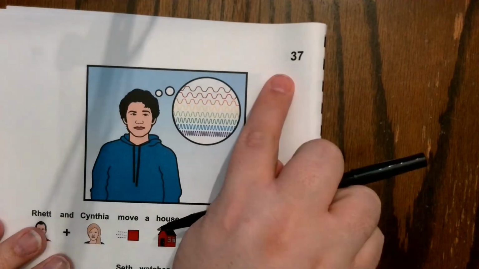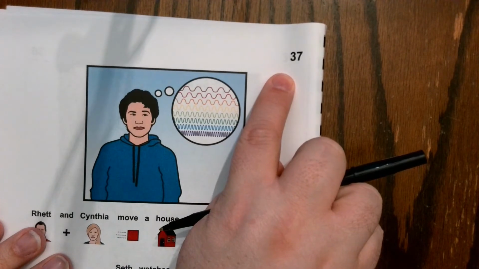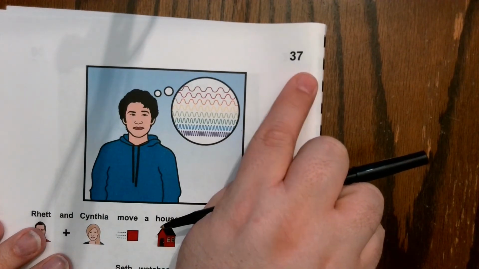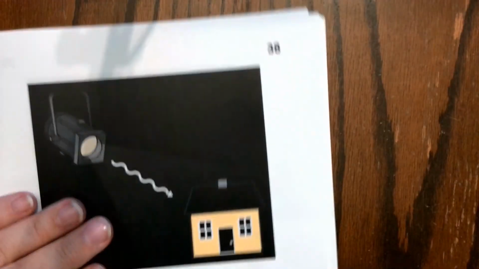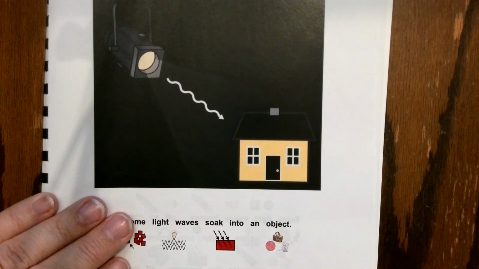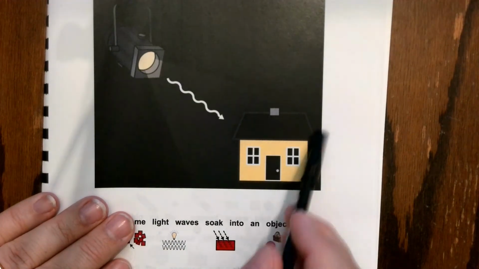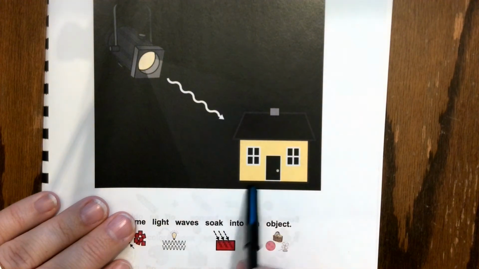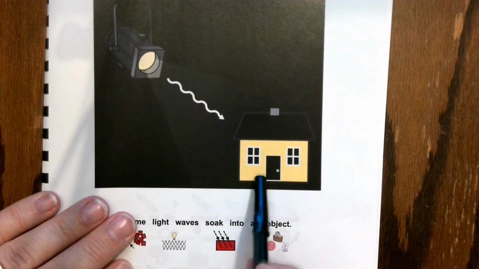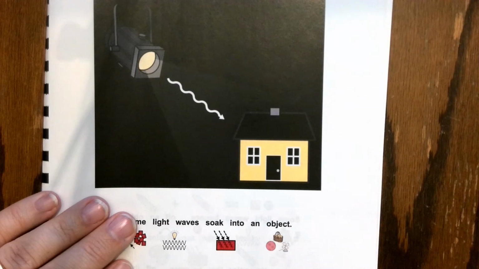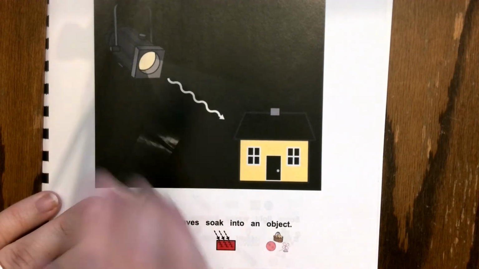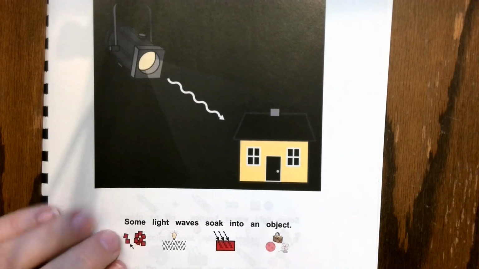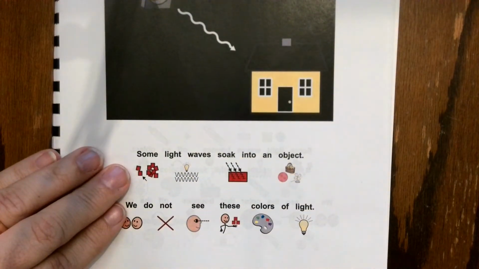Okay, let's move to page. This is 37. We need to go to 38. Here's 38. Okay, what do you see in this picture? Yeah, there's that house, probably the one they moved on stage, right? What color is that house? Yeah, it's got a black roof, got a gray chimney, mostly yellow in the house, right? Oh, and there's the light from the stage lights, shining light down on it. Let's read.